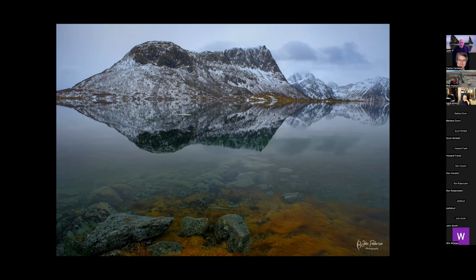This was, again, off in Norway. I have a lot of winter shots in this presentation. I guess that's okay since we're approaching winter.